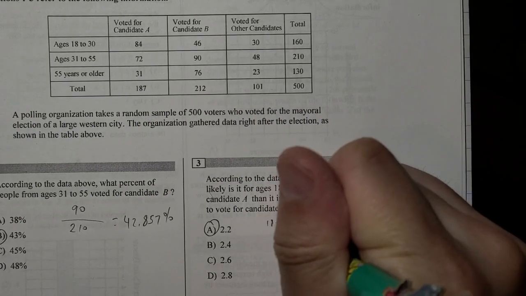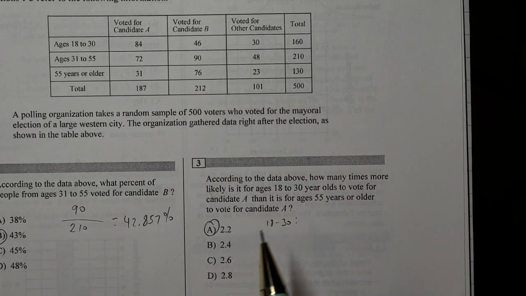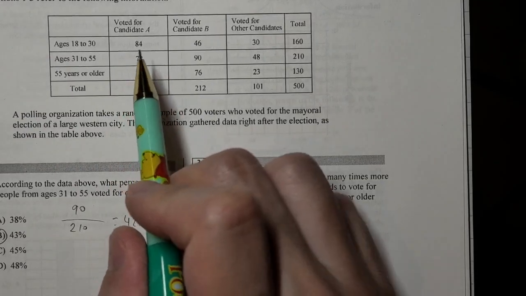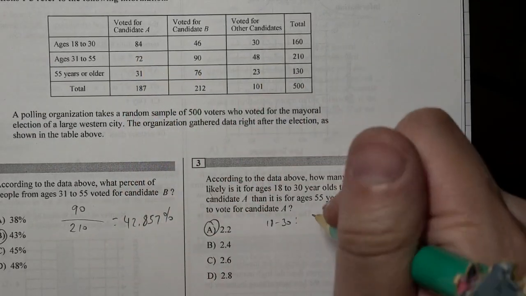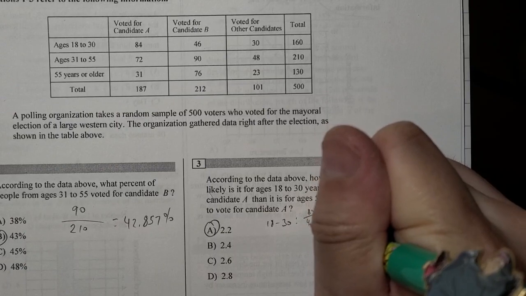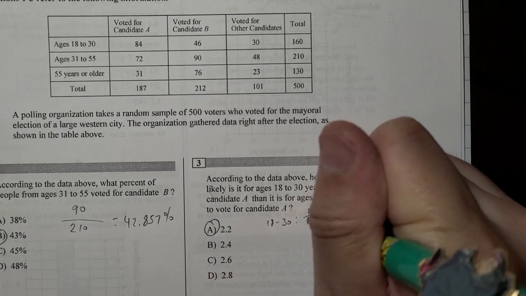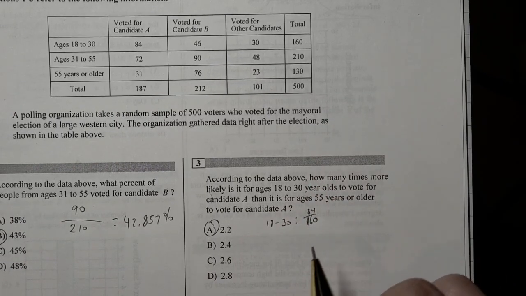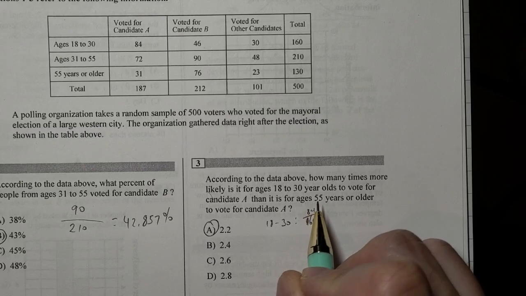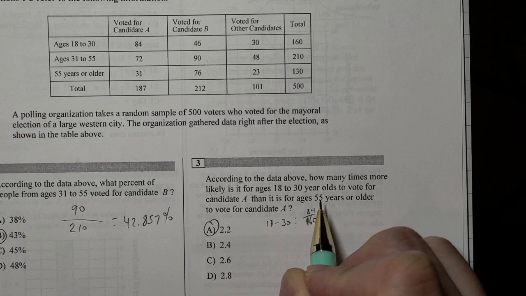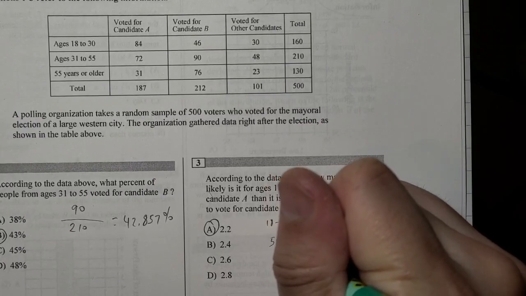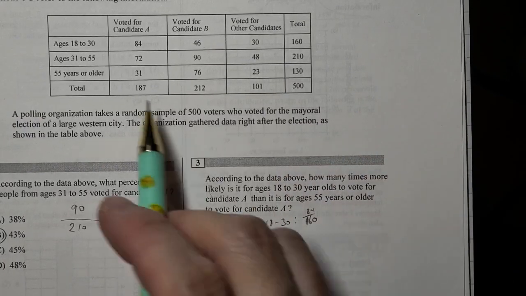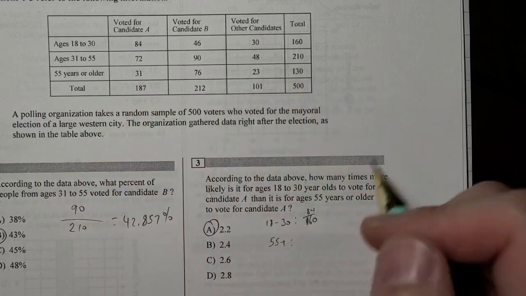That is 84 over 160. Okay, actually let's keep that as a fraction. Now how many of the 55 and up voted for A? So 55 plus, I'll say. How many of those voted for A? That's 31 out of 130.